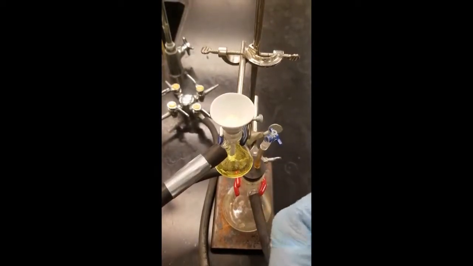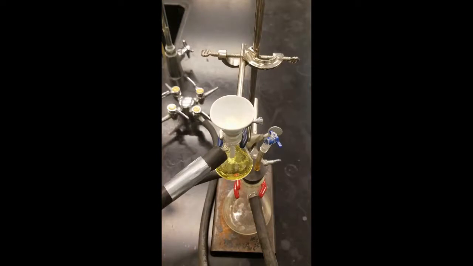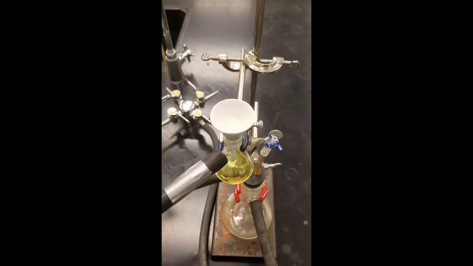I'm just going to guesstimate this. And then just wash our top solid with some more DI water. And then we'll just go ahead and let it sit here and air dry for a few minutes.